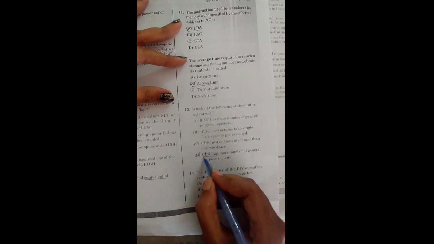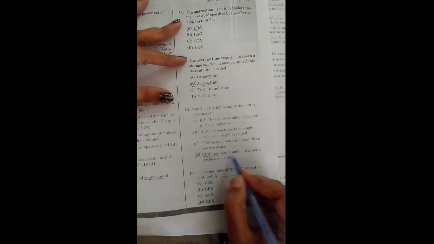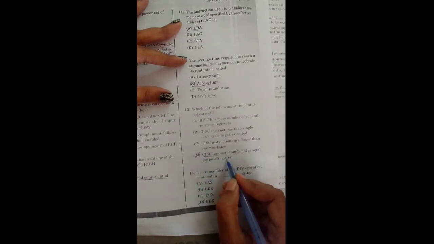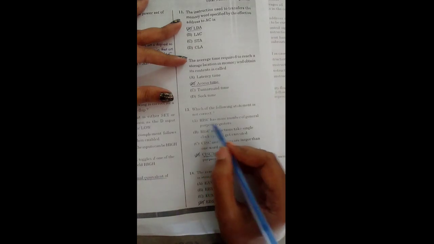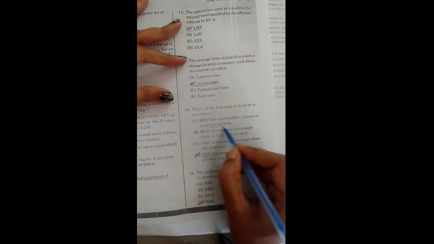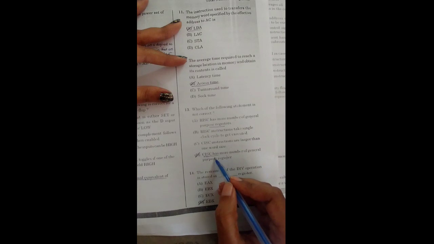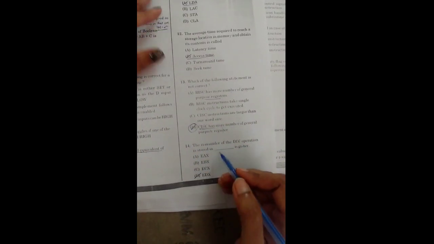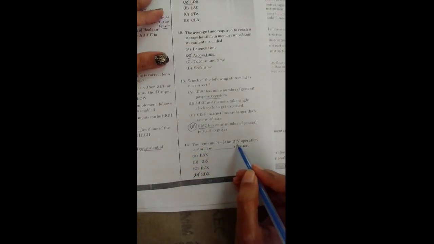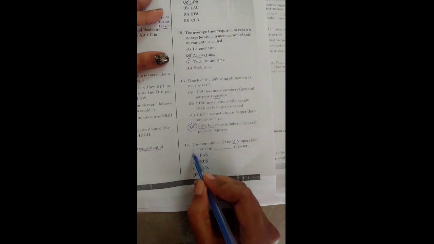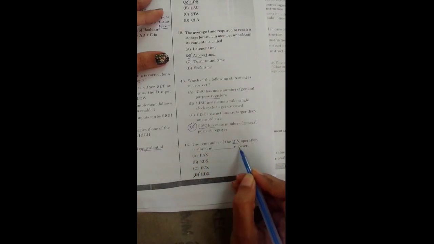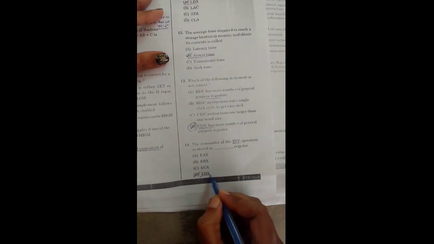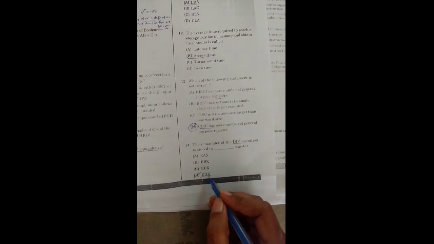That is, CISC has more number of general purpose registers. Usually RISC has more general purpose registers when compared to CISC. So this is the false statement. D is the correct answer. Next is the 14th question. The remainder of the DIV operation is stored in which register? The answer is the EDX register. That is option D is the correct answer.